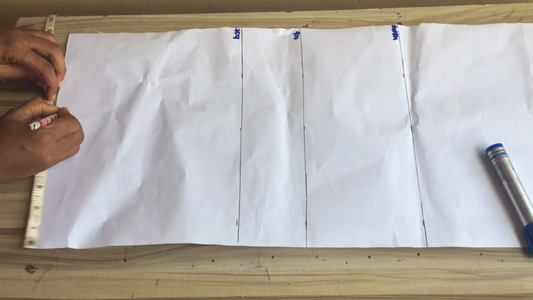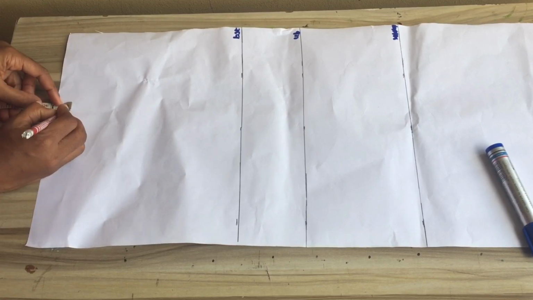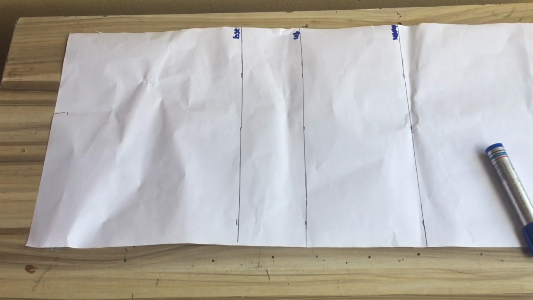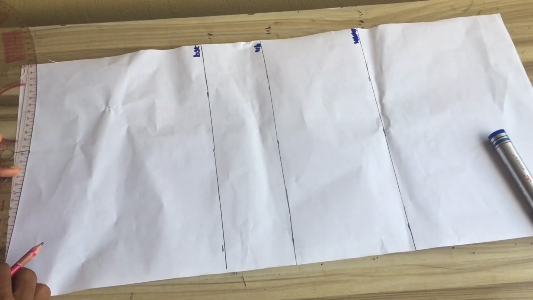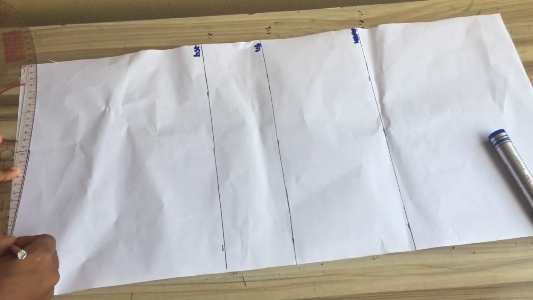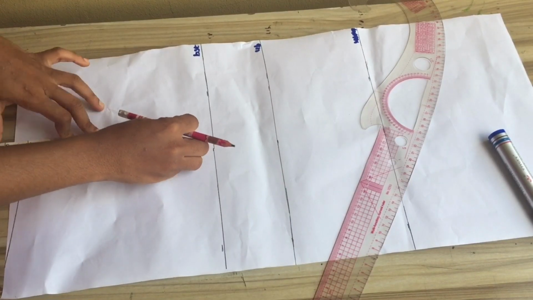You want to go ahead and mark your shoulder divided by 2. My shoulder is 14 inches divided by 2, I have 7. So I'll be going down by 1 inch at that point. After doing that, I'm just going to go ahead to draw my shoulder slope. So the neckline is not so important because this is a tube dress.